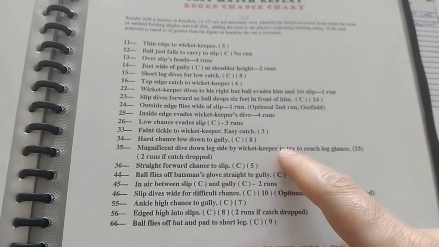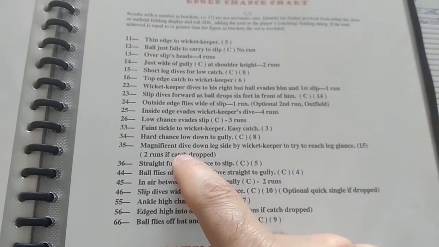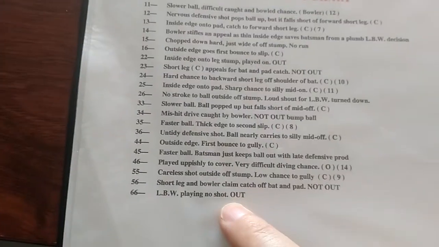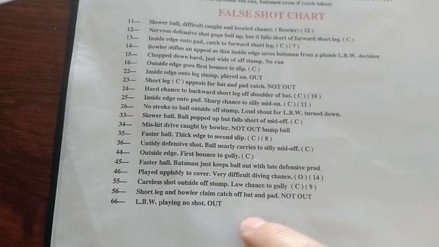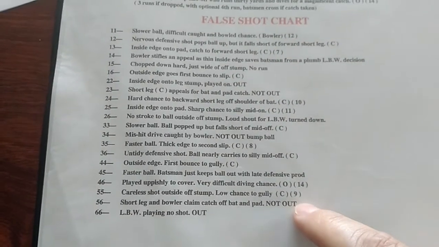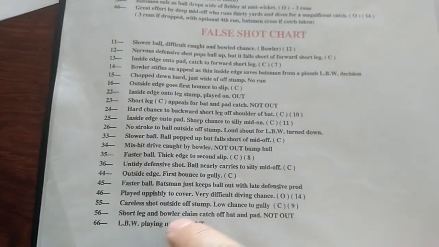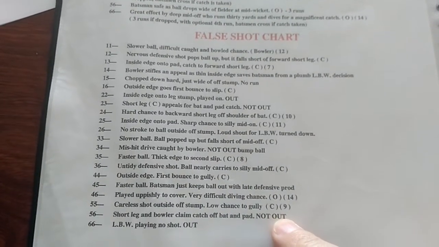Sometimes there's a catch. If you don't take the catch, it's no run. Sometimes there'll be a couple of runs on the drop catch. Sometimes in different sort of things, there'll be LBW shouts. Sometimes they're not out. Sometimes they're out. Sometimes there's an appeal for a catch, but the umpire says no, it's not out. So you just follow along. So here, short leg and bowler claim catch off bat and pad, but the umpire says not out.